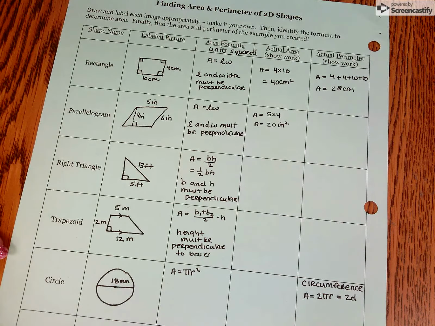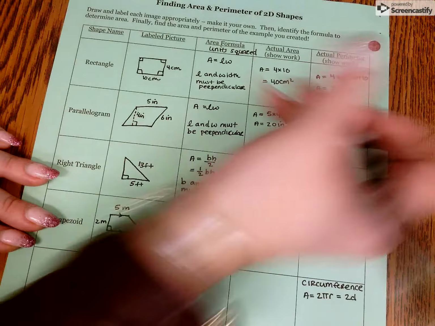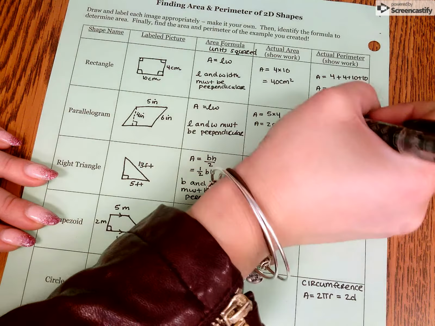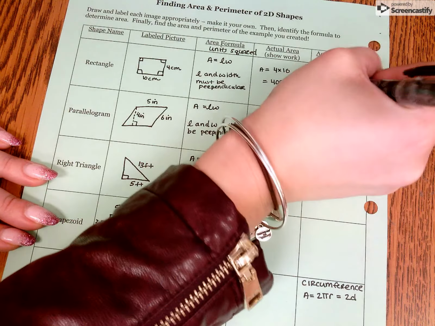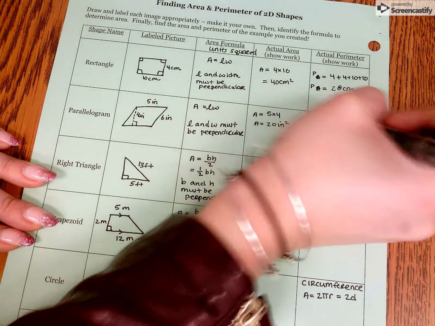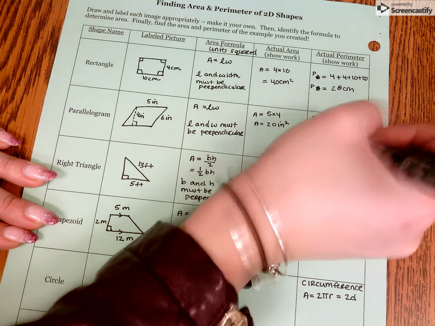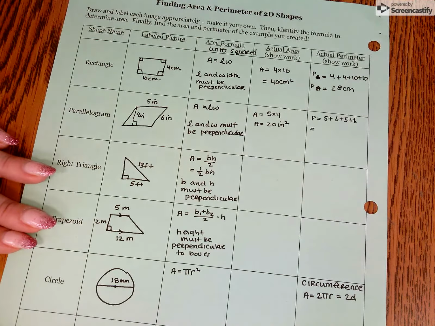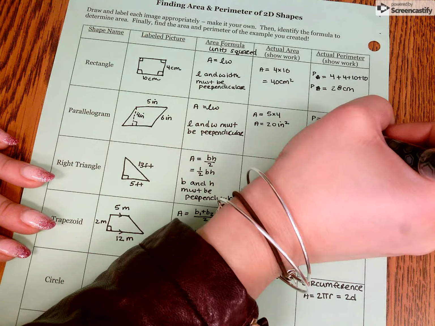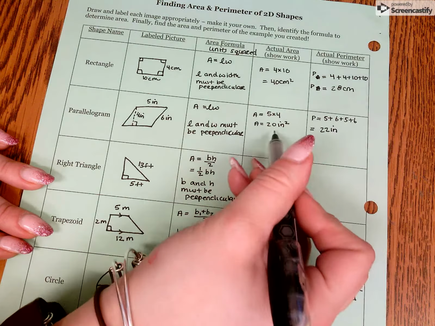For the perimeter, I need that 6. The 4 is actually irrelevant. So I'm going to go 5, 6, 5, 6. I wrote the wrong letter up here, guys. So your perimeter is going to be 5 plus 6 plus 5 plus 6. Yes, you can do 2 times 5 plus 2 times 6. That is totally acceptable. 10 and 12 gives you 22 inches. So inches squared versus just inches.